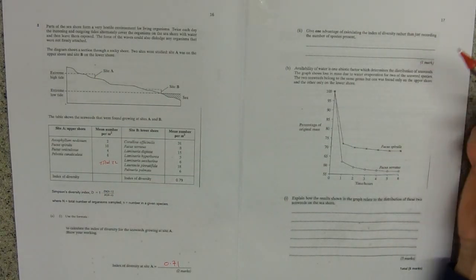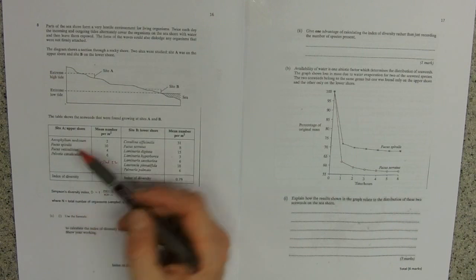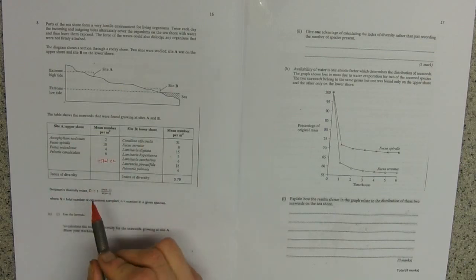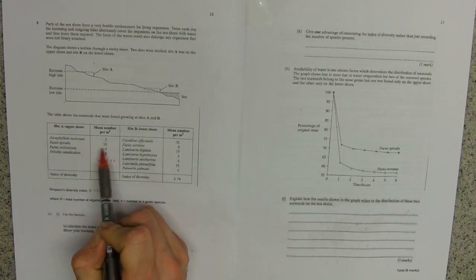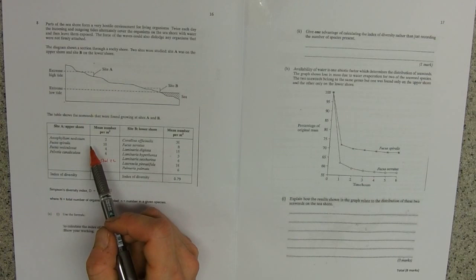Give one advantage of calculating this index rather than just recording the number of species present. So number of species 4 and 5, 6, 7. Well, this index takes into account the number of individuals present in each species as well as the numbers of species present.